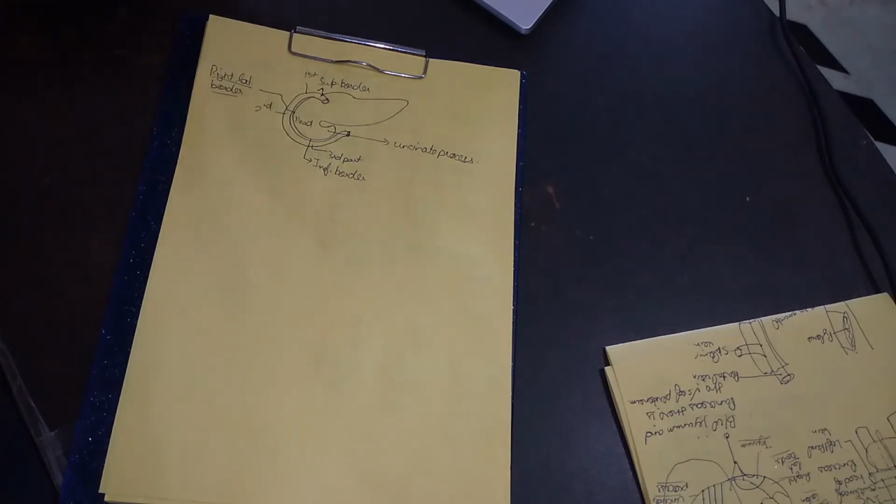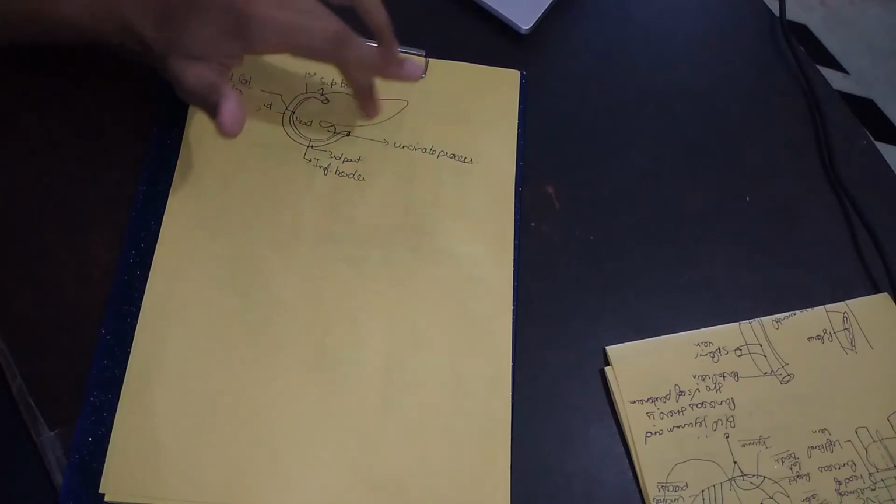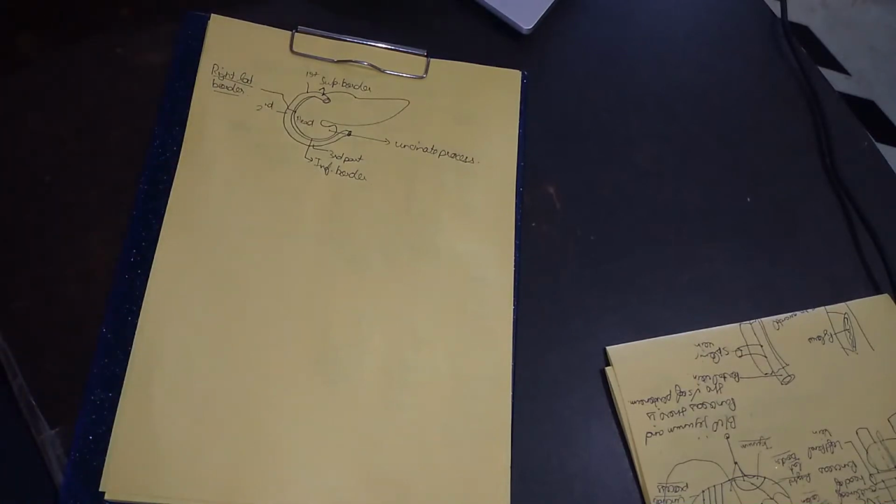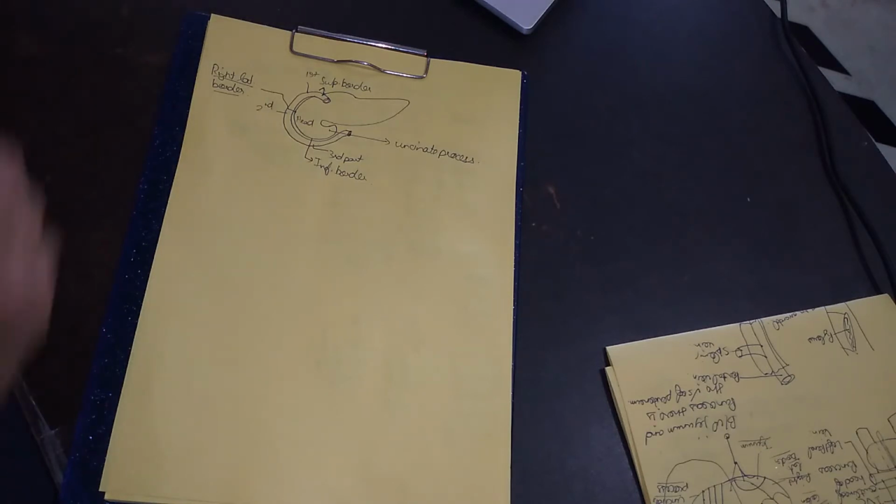I have told you about the borders. No need to write, you just learn it. You can simply learn it from the diagram. So then let's go to the surfaces. It has two surfaces. I will straight away draw the diagram of the surfaces. Wait a second.